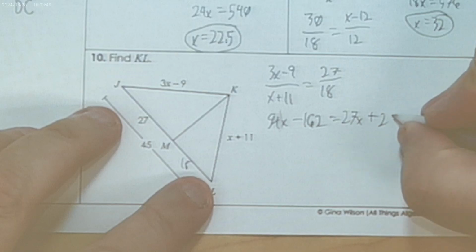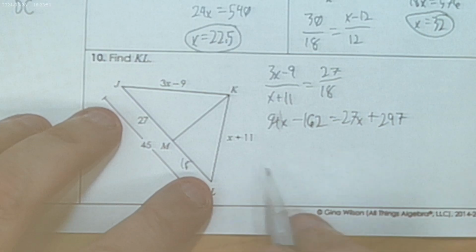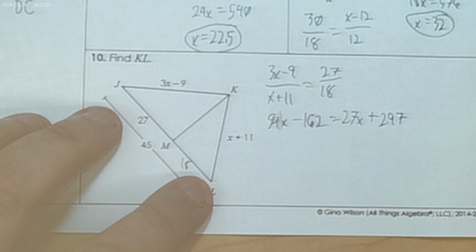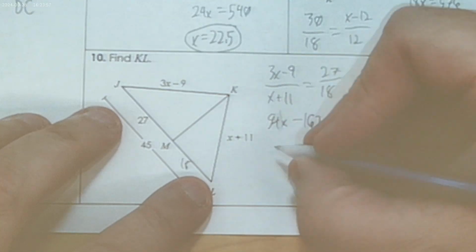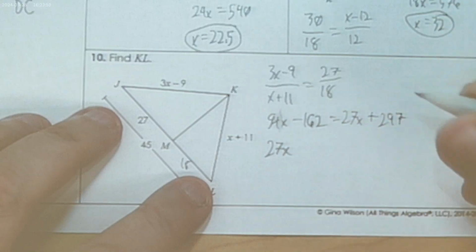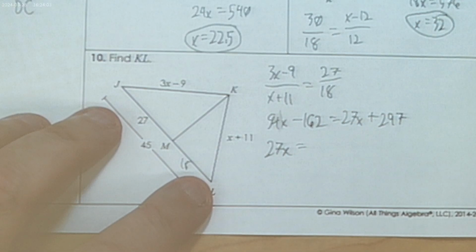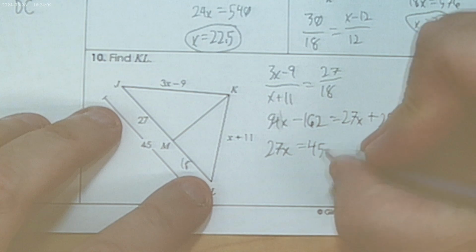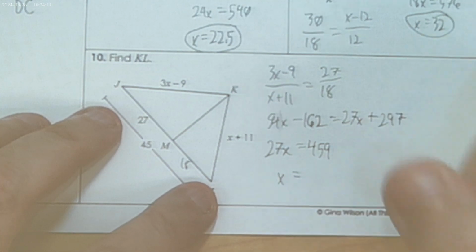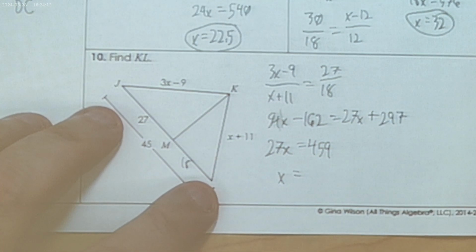Subtract 27x from both sides. That gives me 54 minus 27, that's 27x, and then 297 plus 162, 459. So x equals 459 divided by 27, 17.